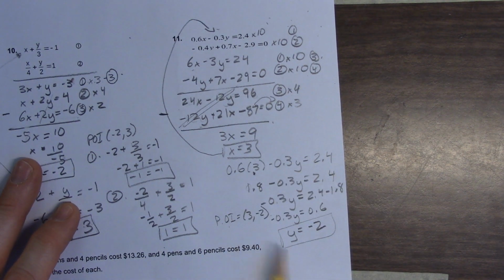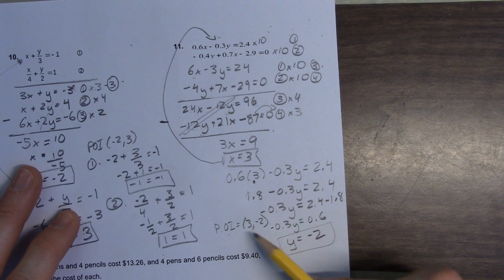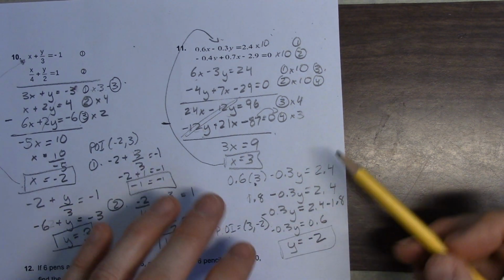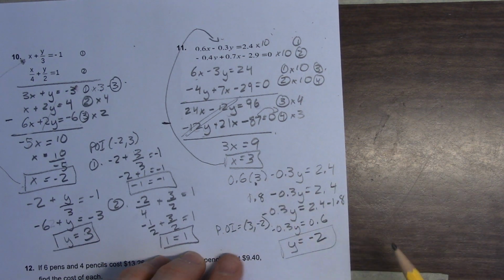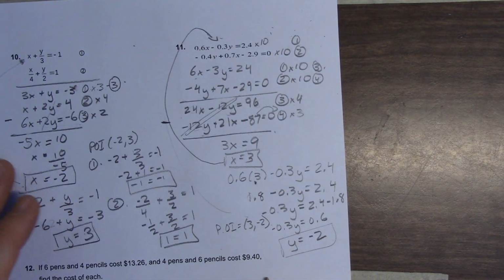3, -2. That's our point of intersection. So now we need to verify. Yep, 3, -2. So point of intersection, you sub this in now to both equations.